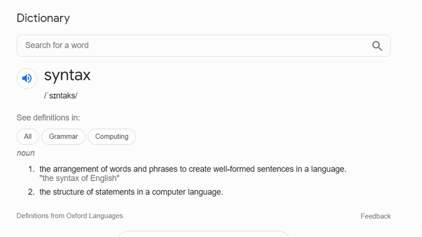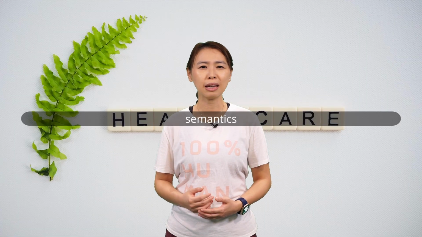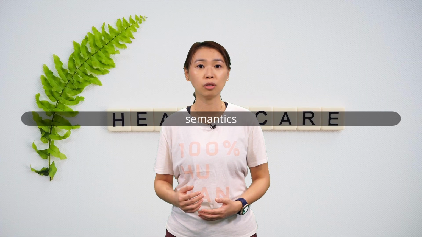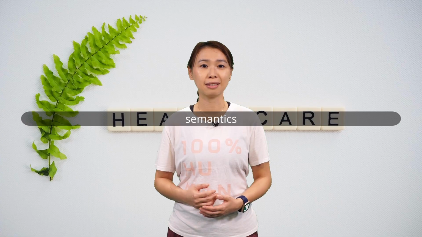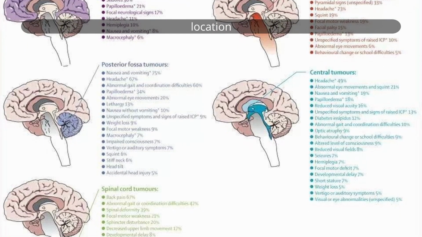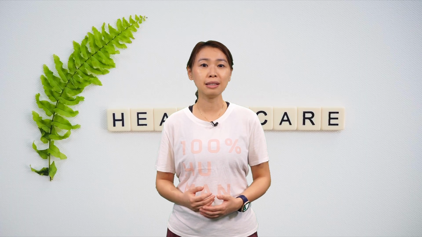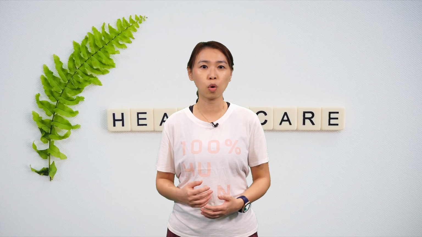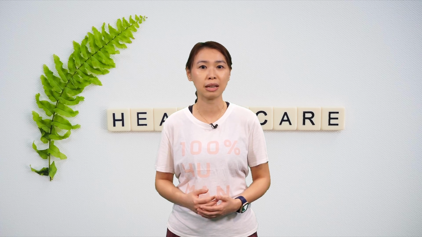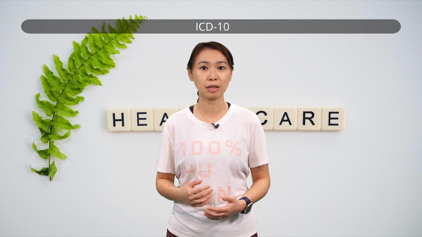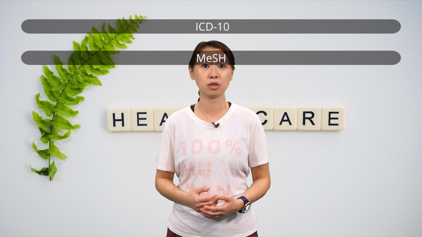In text processing, syntactic keywords are looked for to see how different concepts are linked together, while semantic keywords are highlighted to understand the general concepts of the human sentence, such as location and size of the tumor and severity of burn, and hence classify them. Diseases and disorders are classified according to the in-house classification schemes and international schemes such as ICD-10 and MeSH.